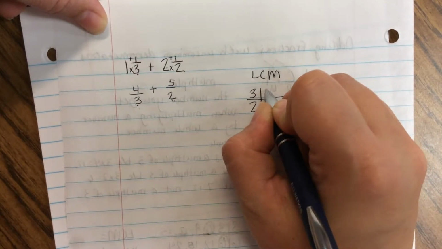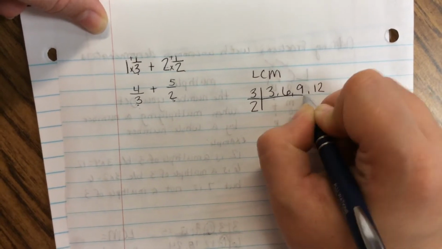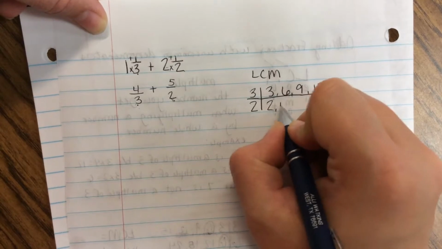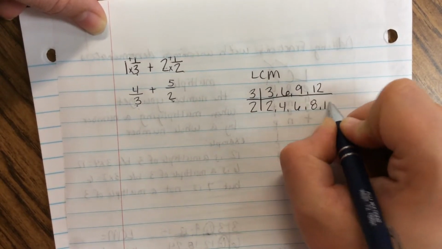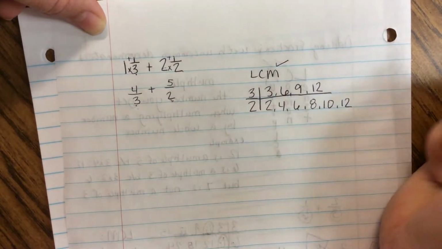The multiples of 3 are 3, 6, 9, 12. Multiples of 2 are 2, 4, 6, 8, 10, and 12. Check that off.